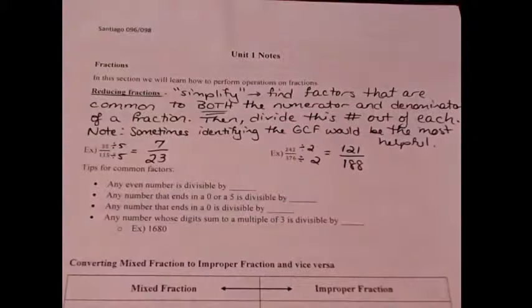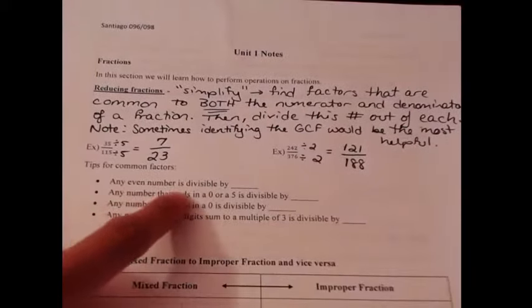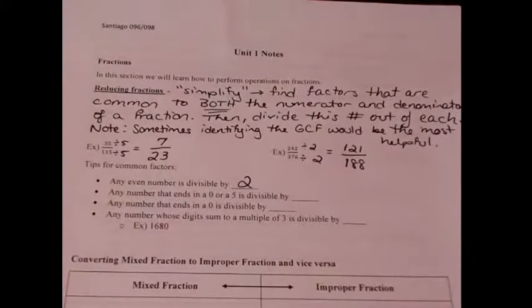Now, in terms of understanding whether or not we can reduce further just by looking at the number, we have some tips for common factors. Any even number will always be divisible by 2. That's a certainty. Any even number will forever be divisible by 2.